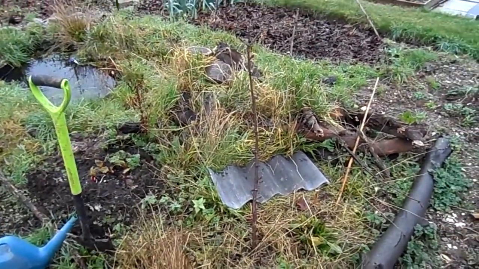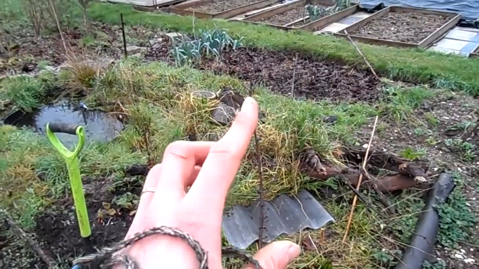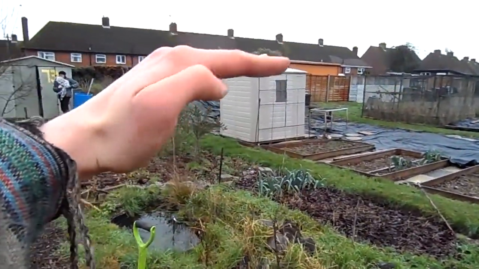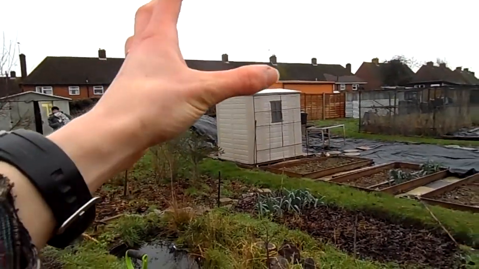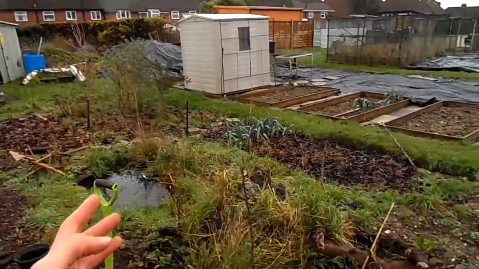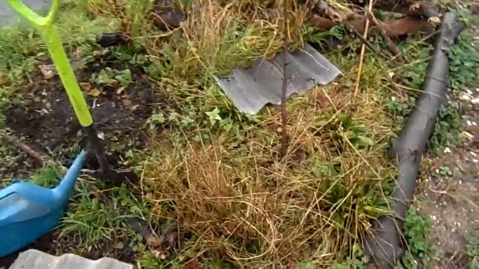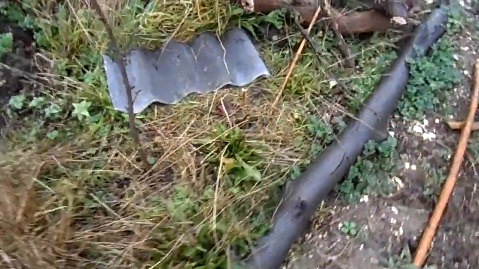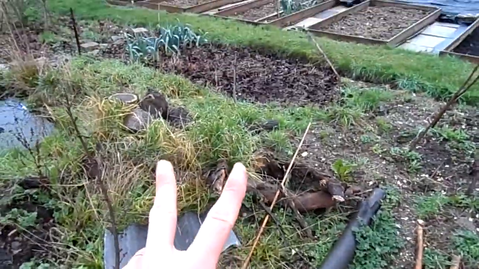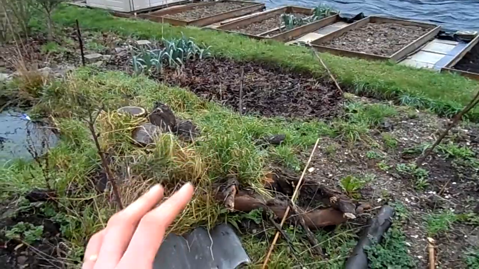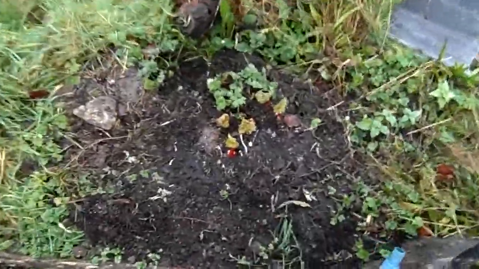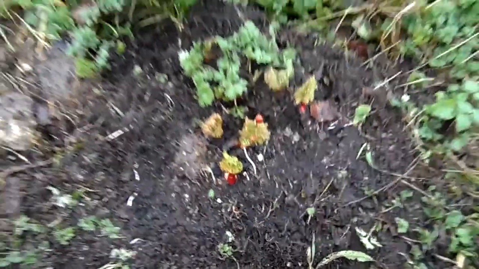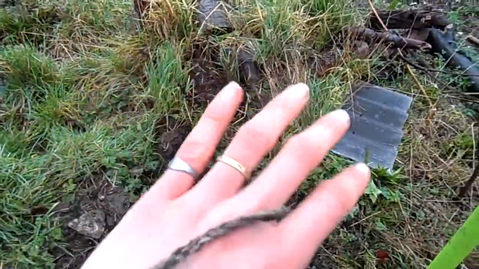So here you can see a cherry tree. Its ultimate height, I'm going to aim for it to be around here. It's going to be my upper story of the foraging woodland. Then recently planted, I put this raspberry in, so that's going to create the second layer of woodland. And then just now I put in this rhubarb here, which is going to be the bottom story of the woodland.